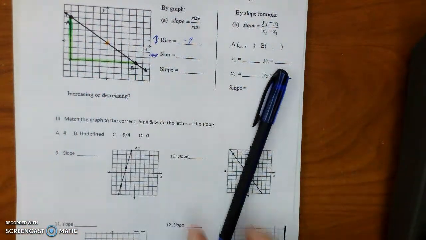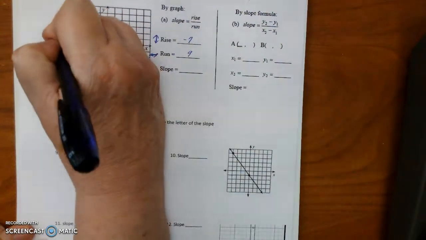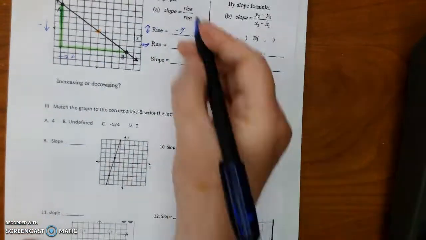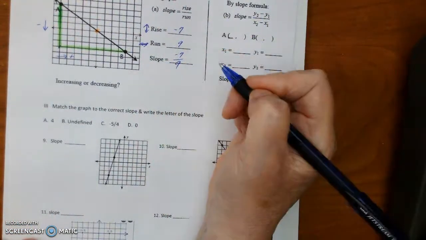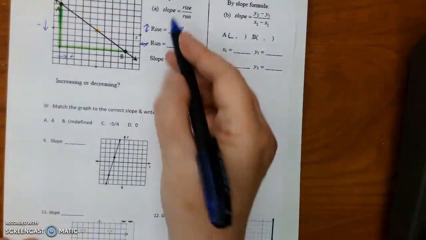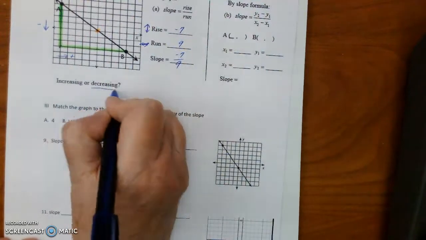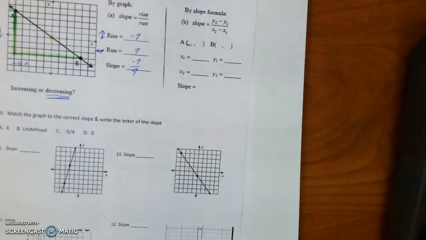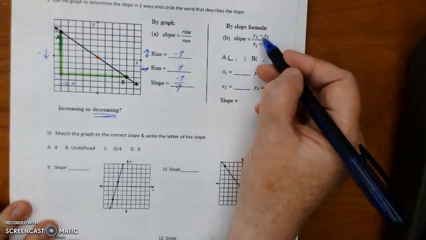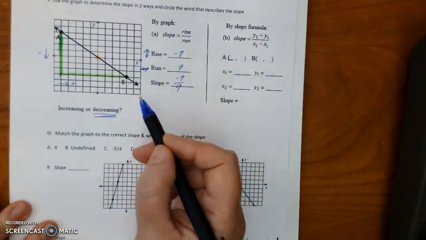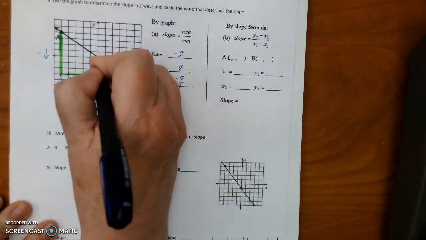And then we're going to go over 1, 2, 3, 4, 5, 6, 7, 8, 9. And we're going to the right. So that's positive. Remember, when you go down, it's negative, and when you go to the right, it's positive. So the slope is -7 over 9. So we know that the slope is leaning toward the left. We know that this is negative, so we know that's decreasing. Now the slope formula, and I'm just going to pause where they ask us to do the slope formula, y2 minus y1 over x2 minus x1, and we're going to use the points A and B. So first we have to get the coordinates. Now this is the 0.